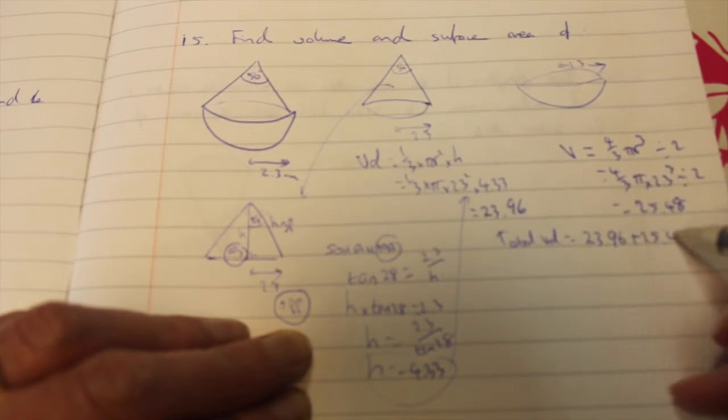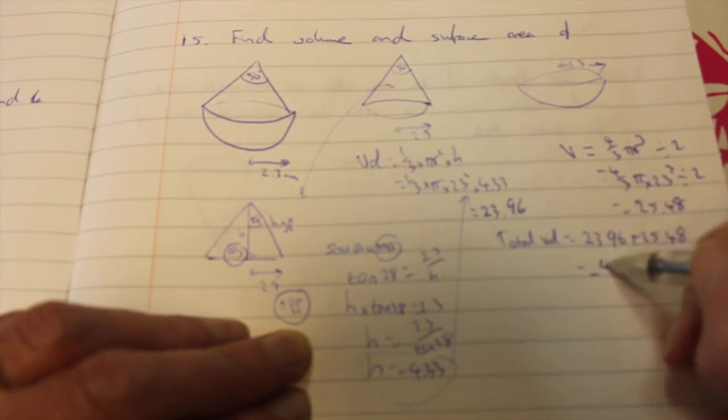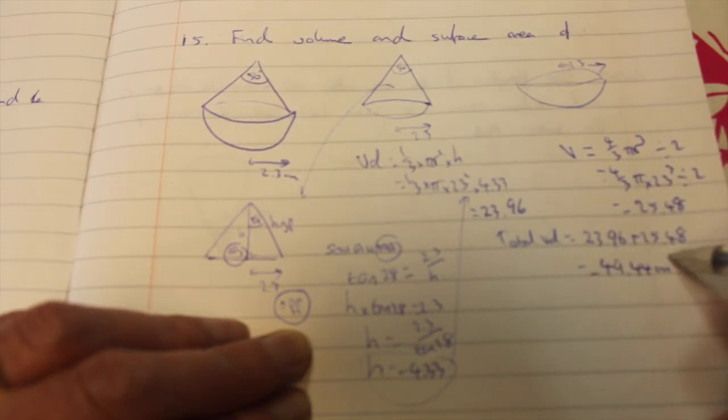So altogether, your total volume is the cone plus your hemisphere. And adding those together, you get an answer of 49.44 centimetres cubed.